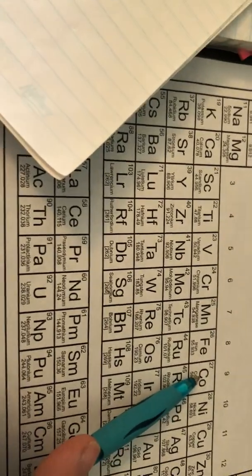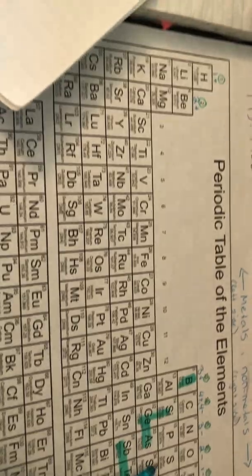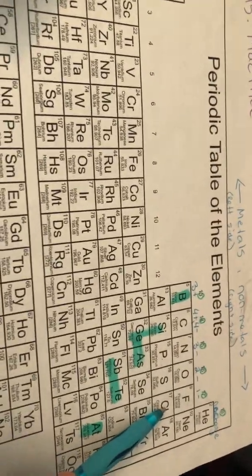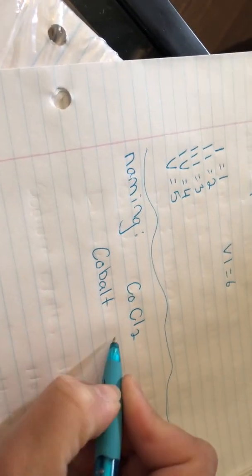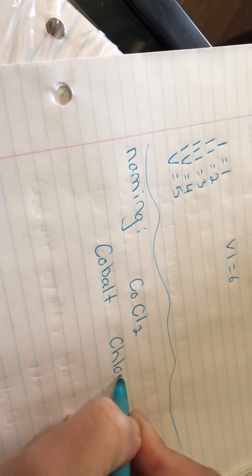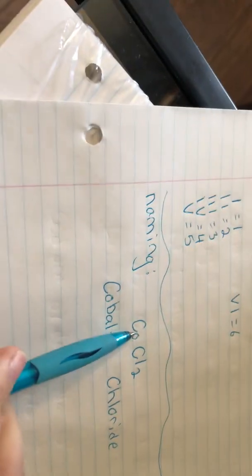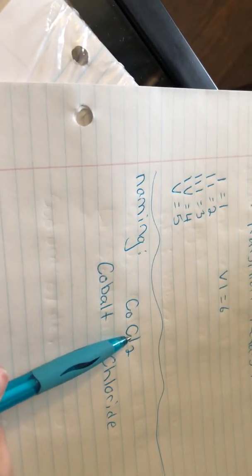I need to know what the name is. So we need to look at what Co is. Co is cobalt. We need to know what Cl is. Cl is chlorine. And again, whenever we're naming them, we're always going to change that second element, our non-metal, to IDE. So it's going to become chloride. So we're going to write down cobalt, and then chloride. So again, Co is cobalt, Cl is chlorine, and we change that to IDE for chloride.